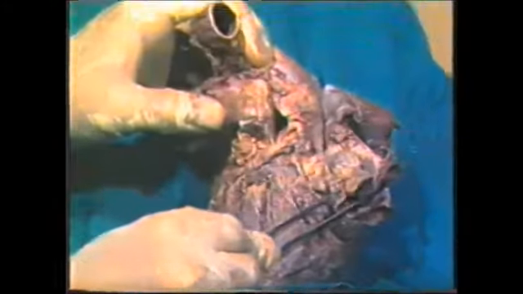The left coronary artery, however, arises from the left posterior aortic sinus, that's to say, from the back of the beginning of the ascending aorta. It runs to the left between the pulmonary trunk and the auricle of the left atrium.